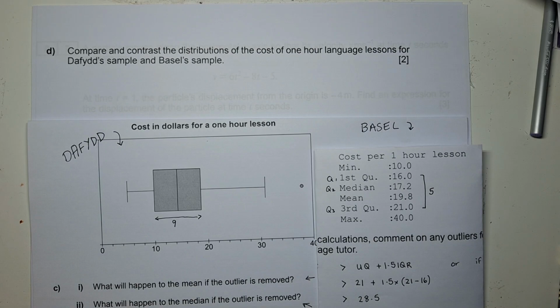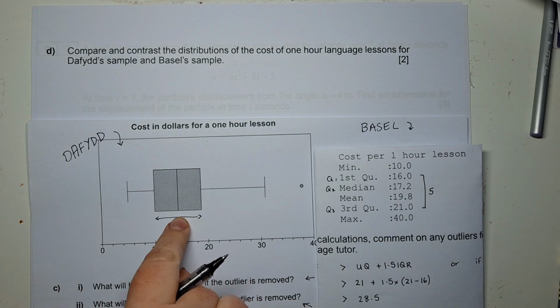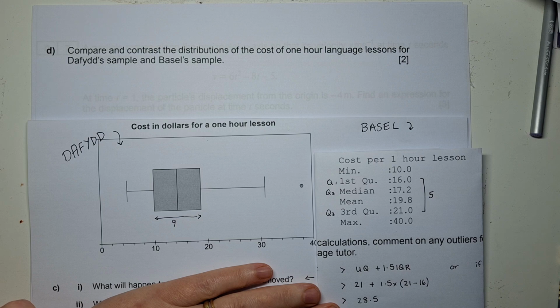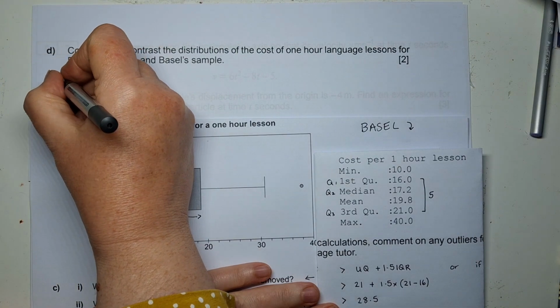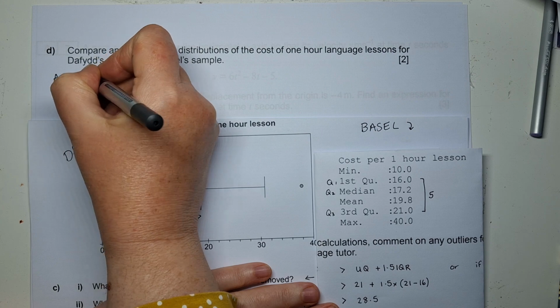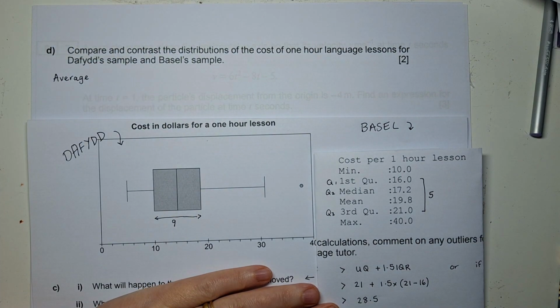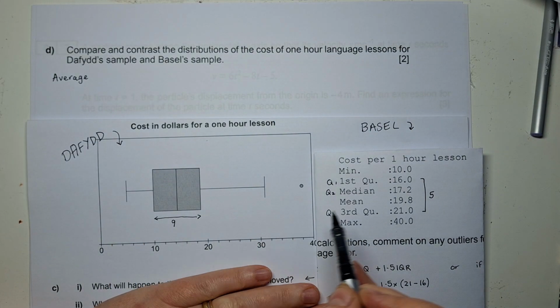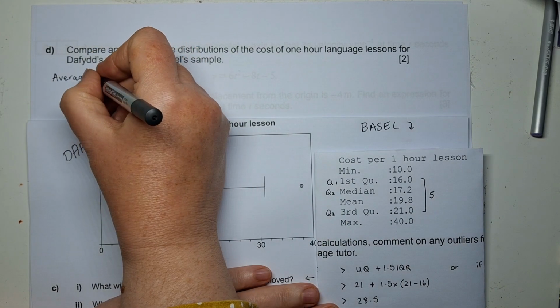Part D. Compare and contrast the distributions of the cost of 1 hour language lessons for David's sample, which is there, and Basil's sample, which is there. So we will normally try and write a comment about the average. Well, that could be the mean or it could be the median. Now we don't have the mean for David, so we'll look at the medians. So David's median seems to be about 14, Basil's is 17.2.